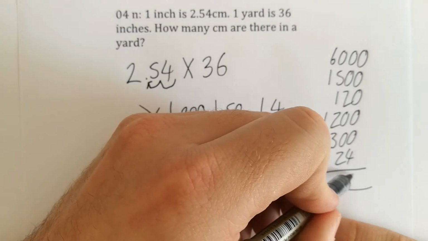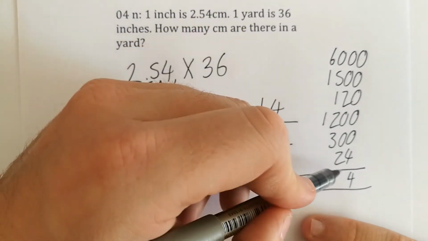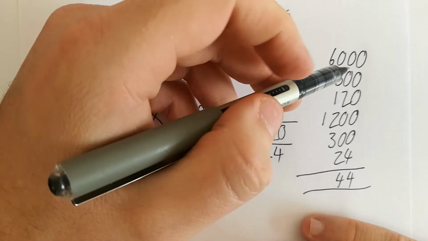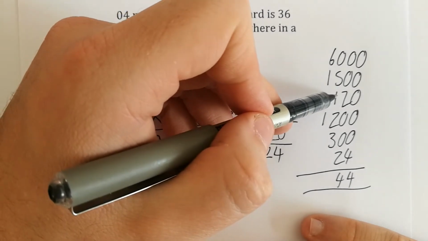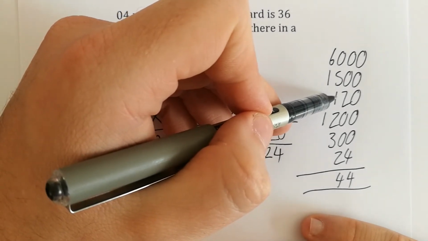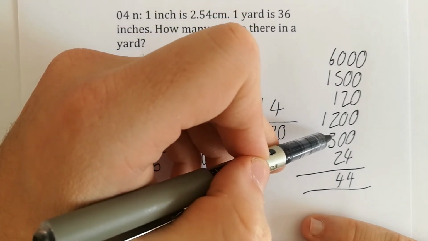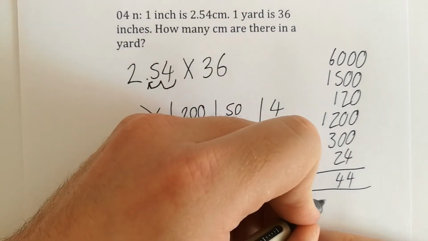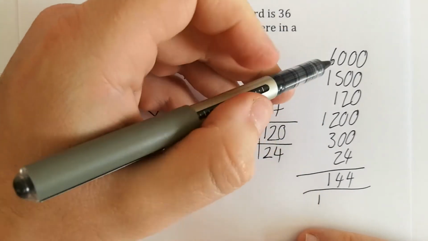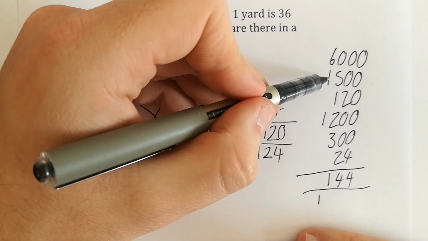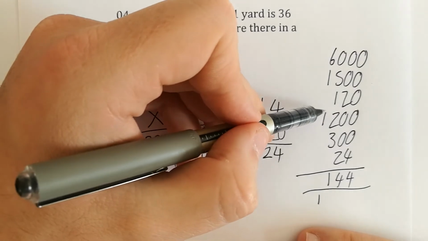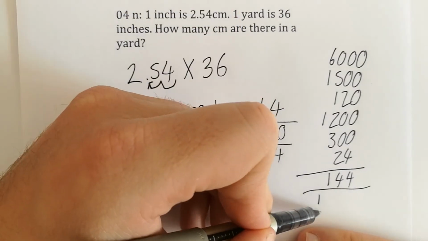All zeros plus 4 is just 4. 2 plus 2 is another 4. We've got 5 plus 1 is 6. Plus our 2 is 8. And then plus our 3 is 11. 6 plus 1 is 7. Plus another 1 is 8. Plus our other one is 9.